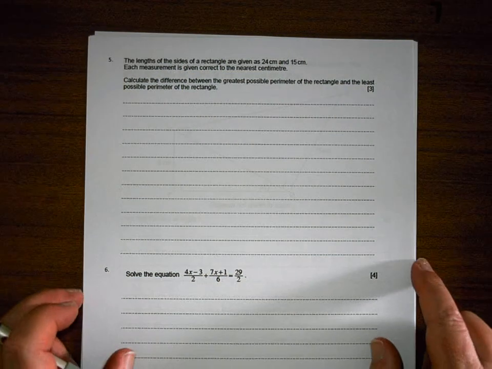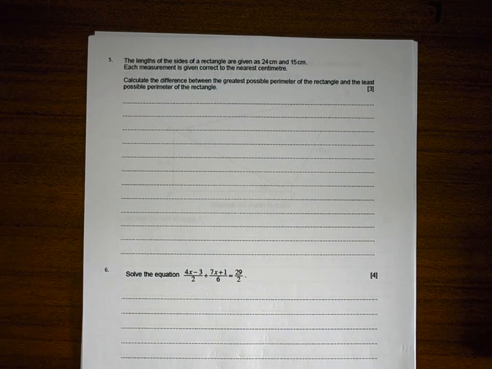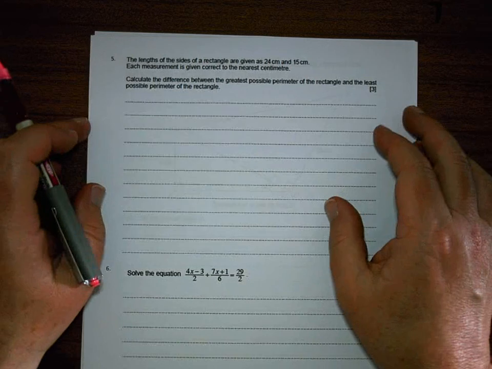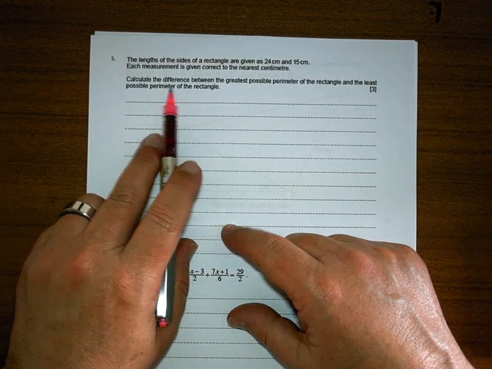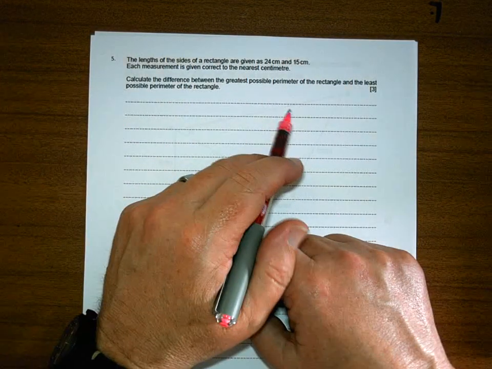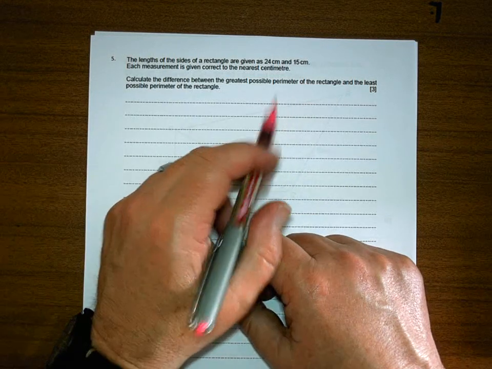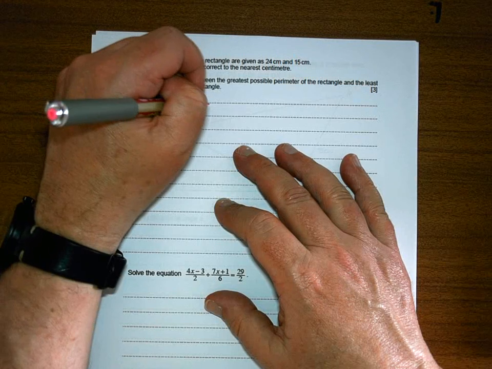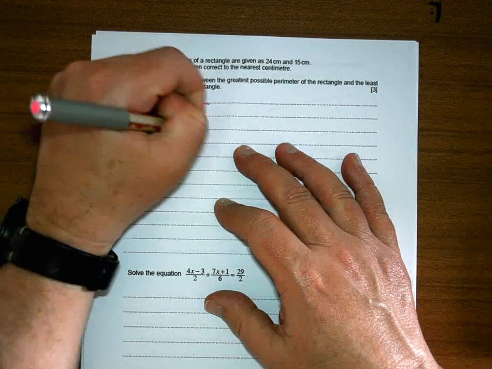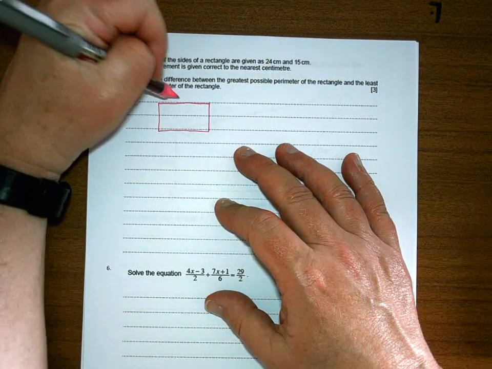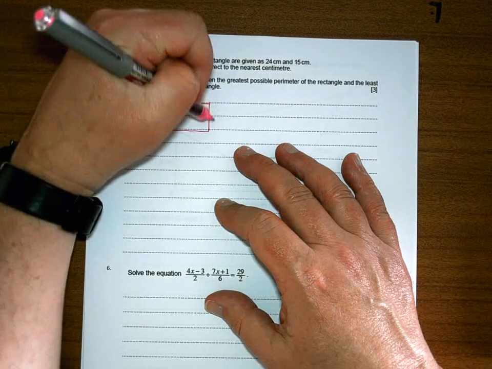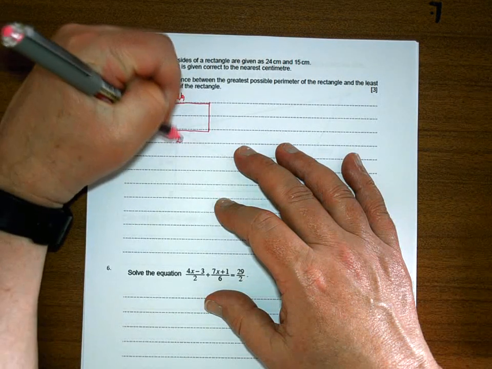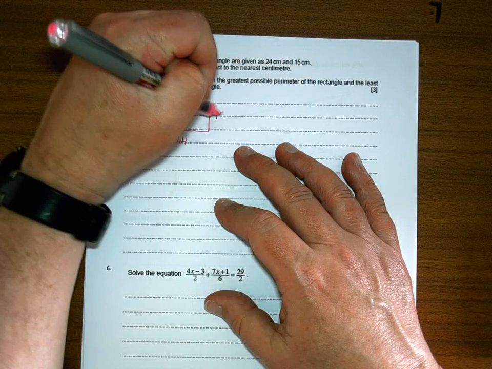Okay, the lengths of the sides of a rectangle are given as 24 centimeters and 15 centimeters. Each measurement is given correct to the nearest centimeter. Calculate the difference between the greatest possible perimeter of the rectangle and the least possible perimeter of the rectangle. So here's my rectangle. It's 24 centimeters by, put that underneath, not that it matters, and 15 centimeters there.